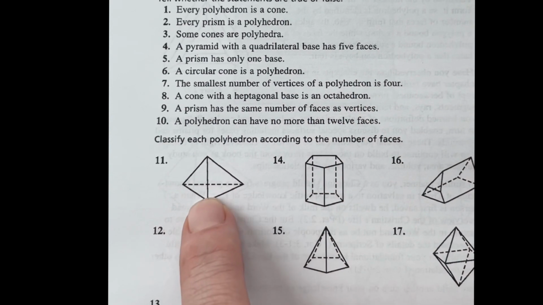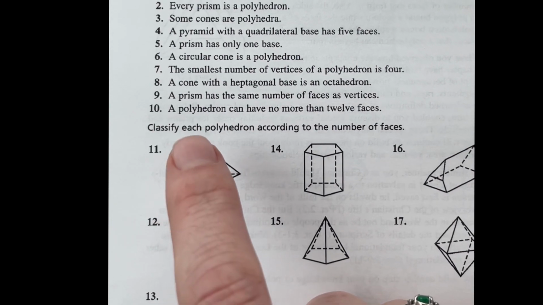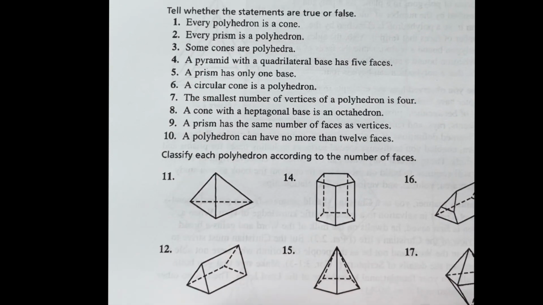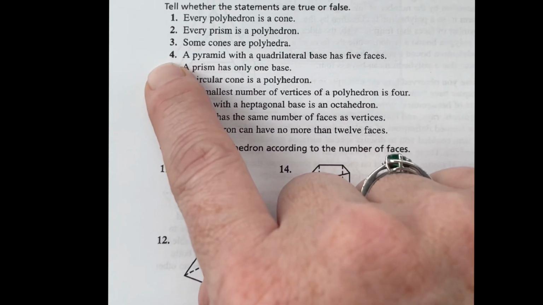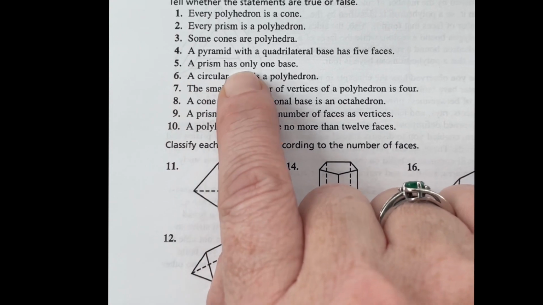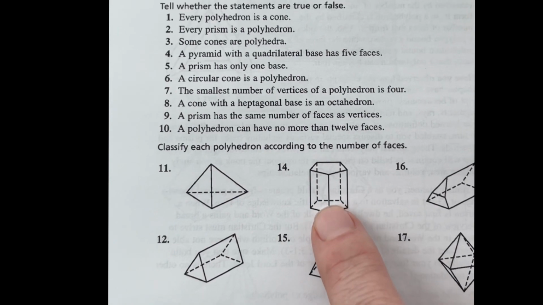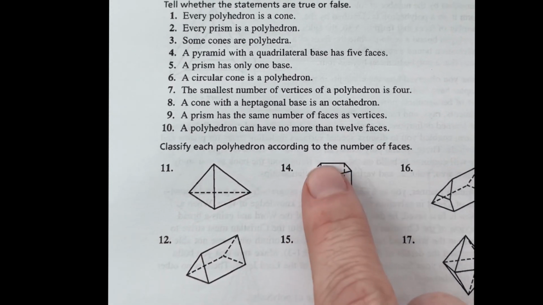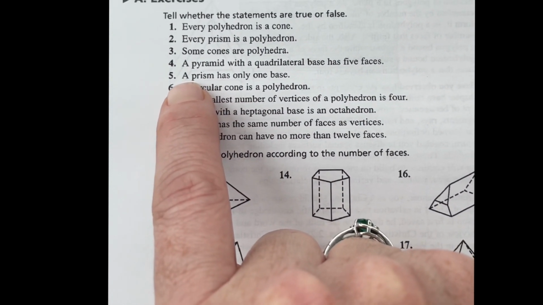Number 4: a pyramid with a quadrilateral base has 5 faces. We've looked at pyramids and we remember that we count the base and then the sides. Quadrilateral is 4, so we'd go 1, 2, 3, 4 for the faces plus the base, which is 5. So number 4 is also true. Number 5: a prism has only one base. Well, let's take a look. This is considered a prism, and this is considered a prism. It has 1, 2 bases. A pyramid has one base, but a prism has 2 bases. So number 5 would be false.